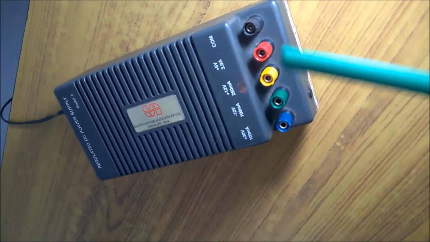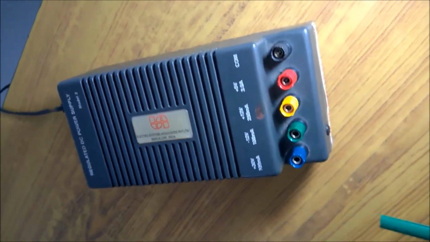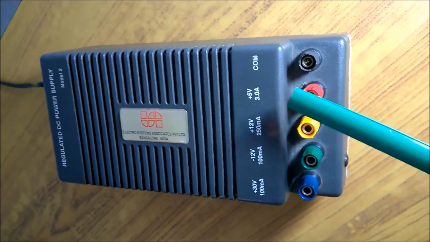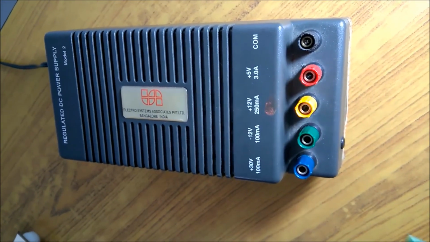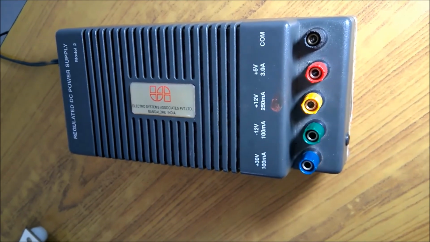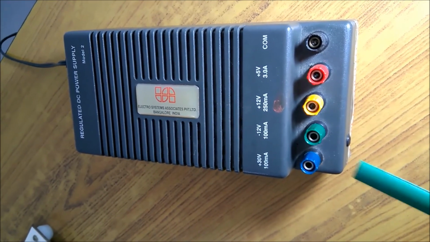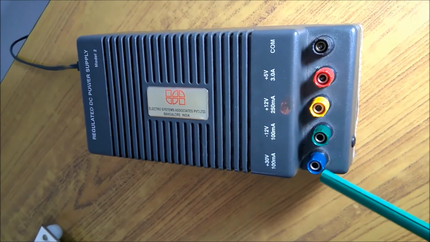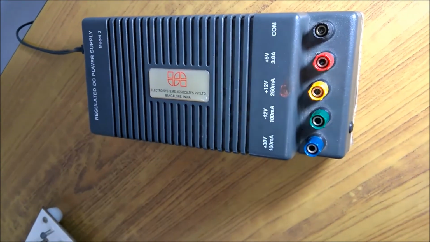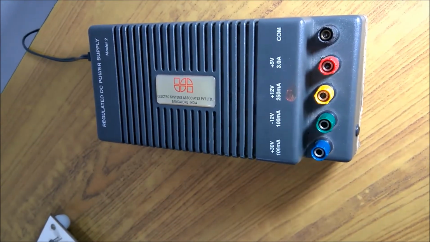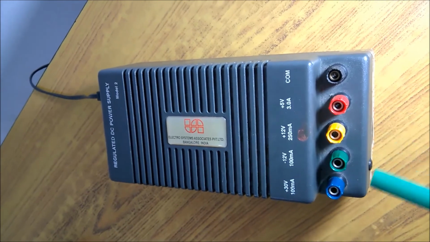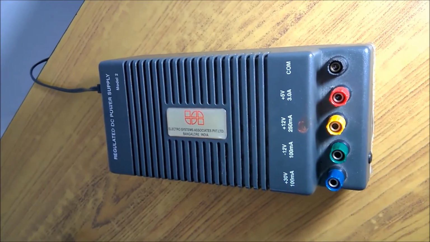This is a DC power supply. You can see that there are different knobs, and the black one is the ground, the red one gives you 5 volt, the yellow one will give you 12 volt, the green one will give you minus 12 volt, and the blue one will give you 30 volts. Whatever voltage you require, you can connect accordingly to this DC power supply.